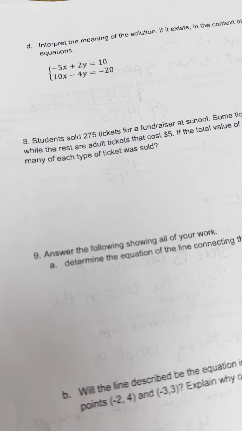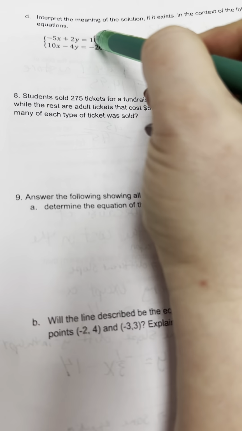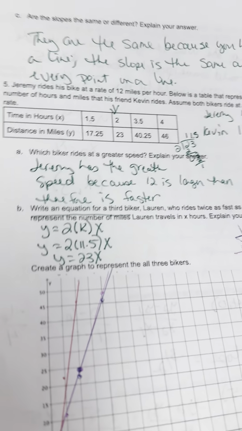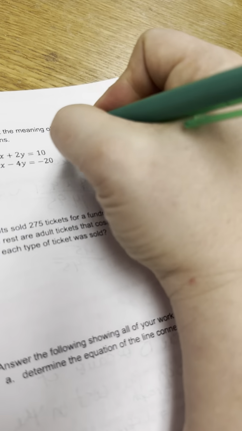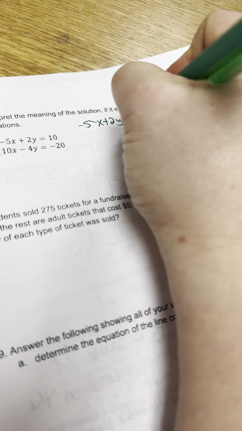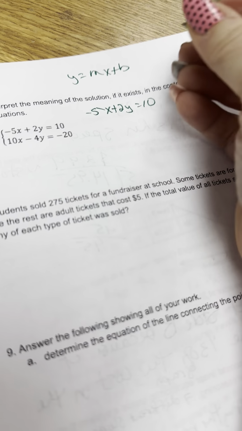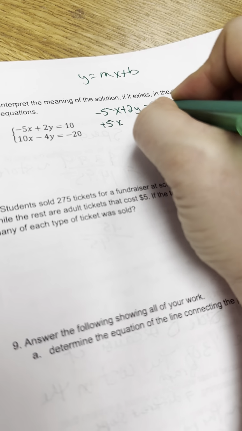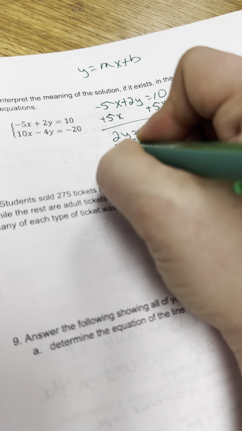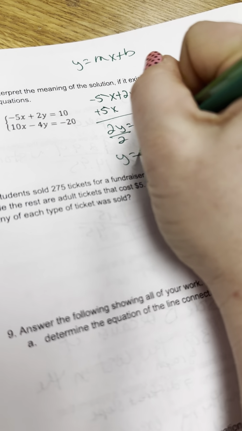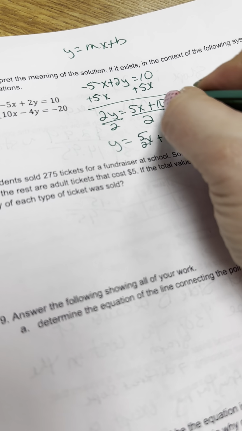All right. D then, interpret the meaning of the solution if it exists in the context of the following system of equations. So you need to do the same thing here that we did for A, B, and C and compare it. So first I have negative 5x plus 2y equals 10, and I need to put it in the same y equals mx plus b. So I'm going to add 5x to both sides. So I have 2y equals 5x plus 10, and I need to divide everything by 2. So y equals 5/2 x plus 5, because 10 divided by 2 is 5.